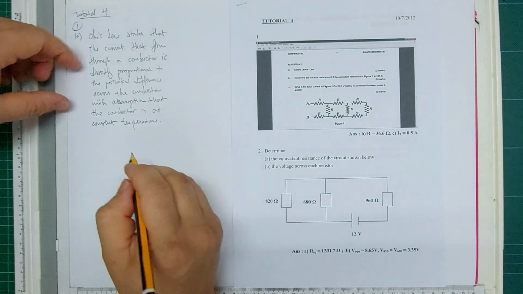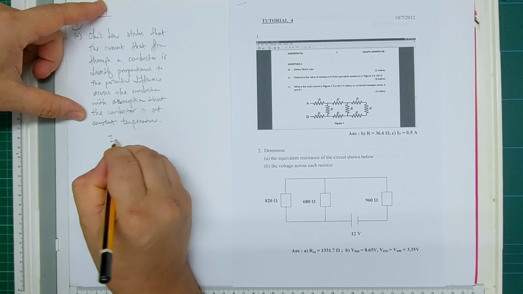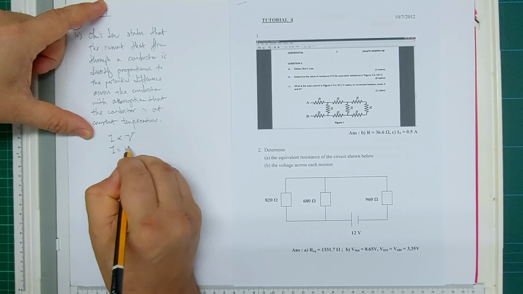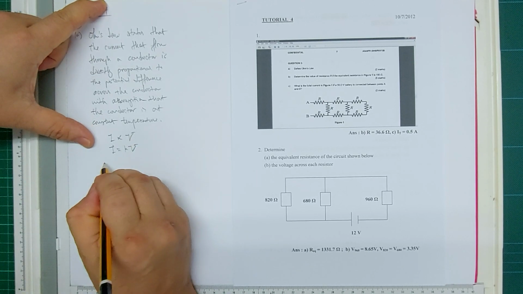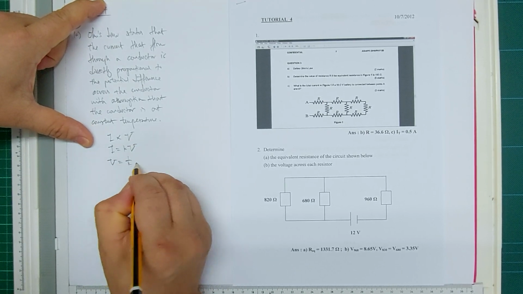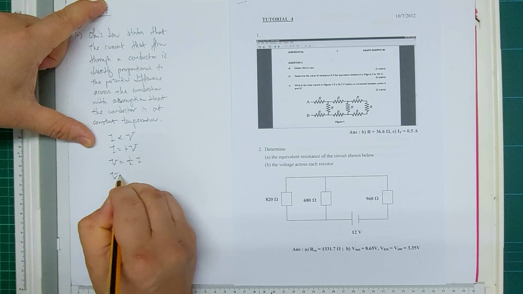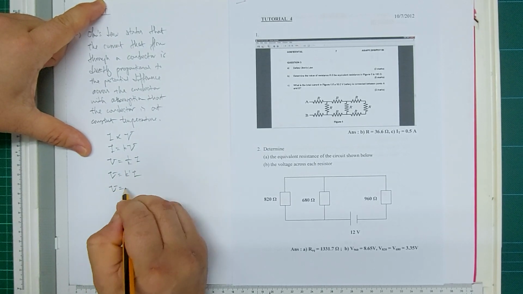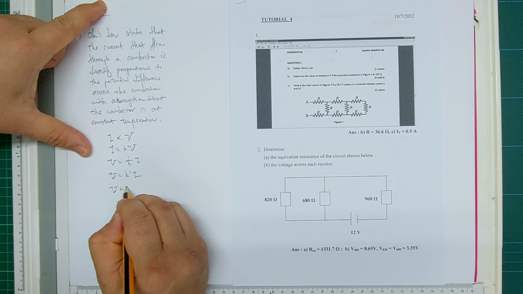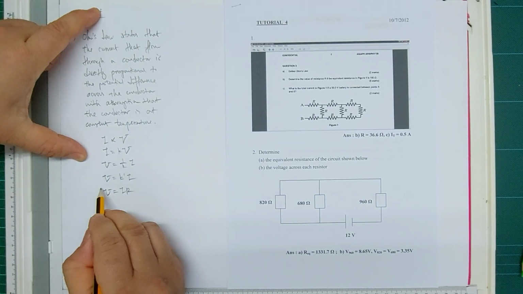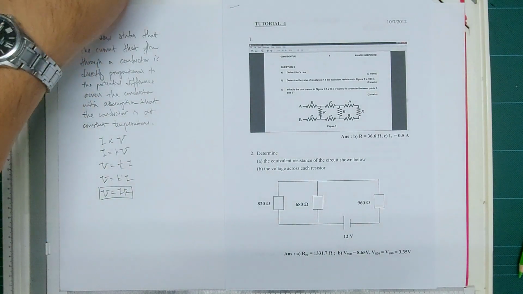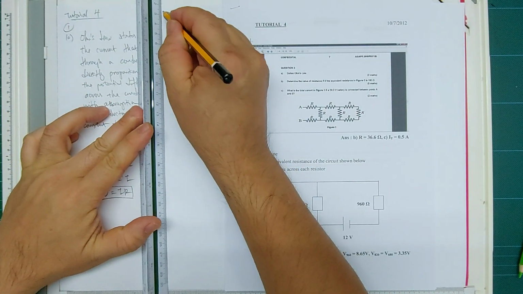So mathematically, we have current directly proportional to voltage, and we form an equation. But normally we write it the other way around. So this one becomes 1 over K, so this is K prime. Your K prime is actually discovered to be R. So V equals IR. That is our Ohm's law equation. So that's it for A.